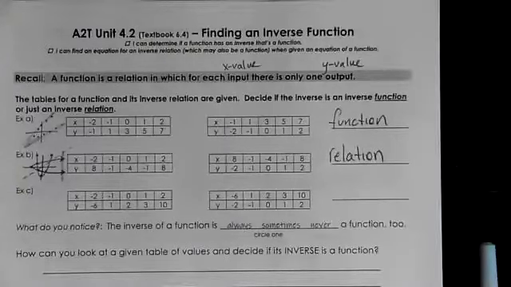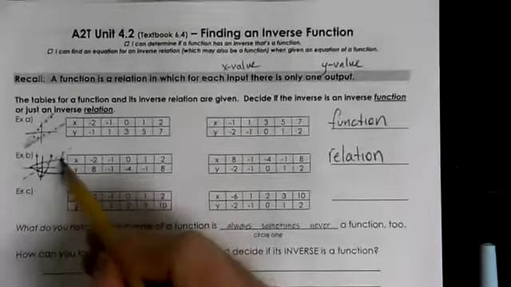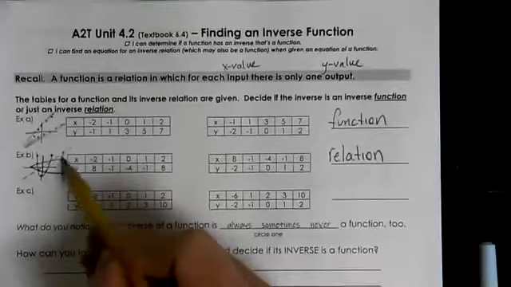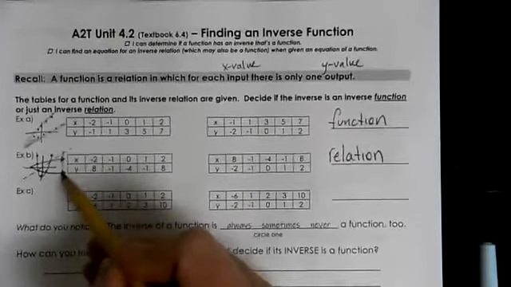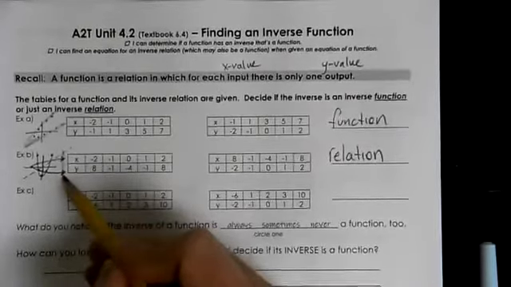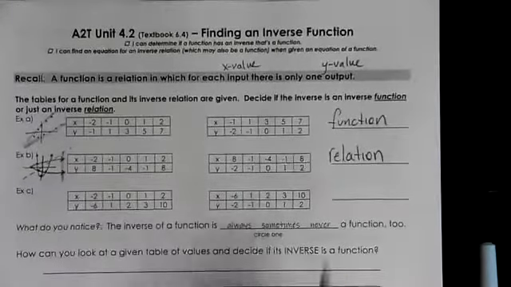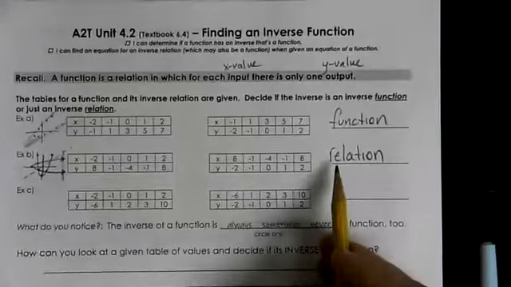Yes, there could be different sizes, I know, but the cost of a donut has one price to it. So it would be weird if there were different prices for the same donut. This would indicate different prices for the same donut, same number of donuts, two different costs. So that's not a function. We're just going to call it a relation.